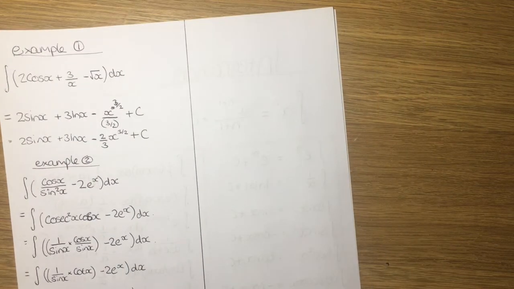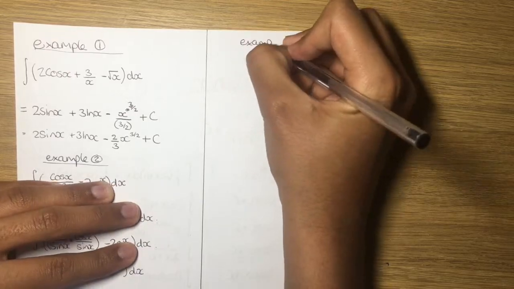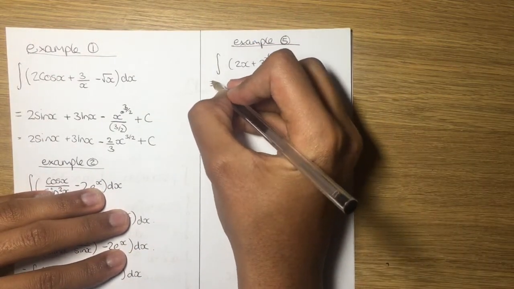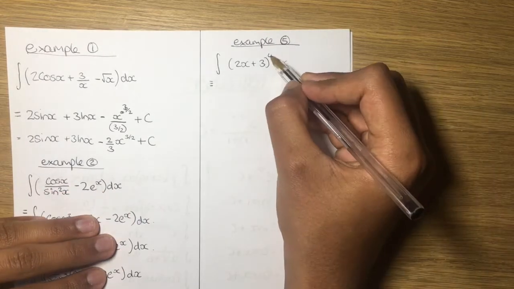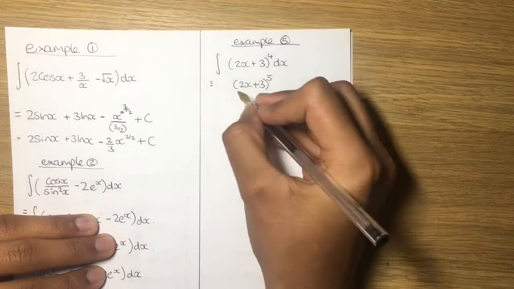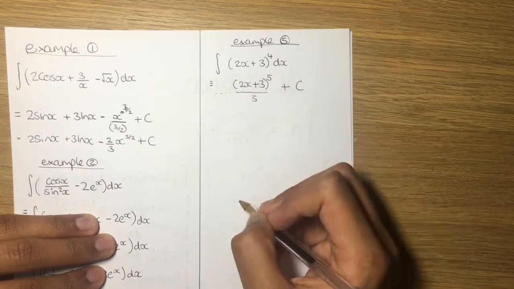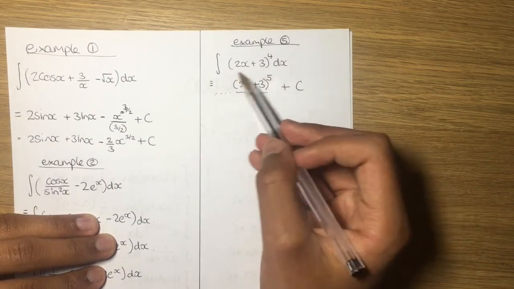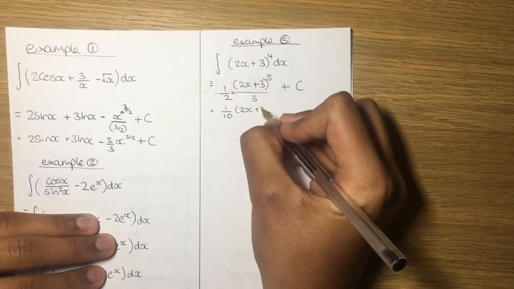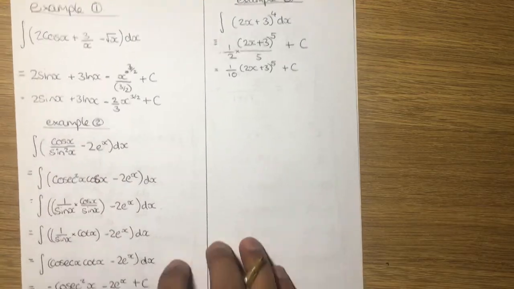Now in example 5, we have 2x plus 3 to the power of 4. When we have a bracket, the way we integrate is that we increase the power and divide by the power, obviously, and then we differentiate the inner bracket and do 1 over that. Hence, we get a half times a fifth, 2x plus 3 all to the power of 5 plus c, so we get 1 over 10 times 2x plus 3 to the power of 5 plus c.